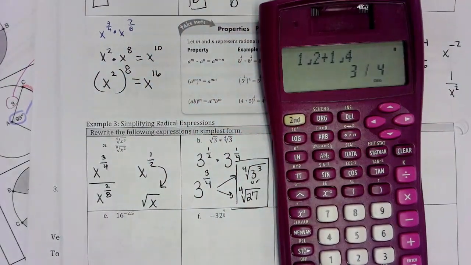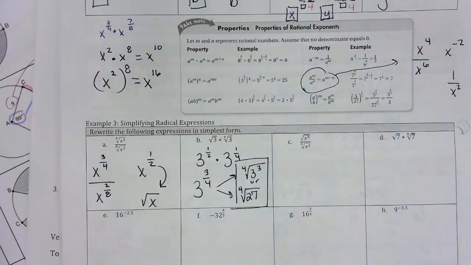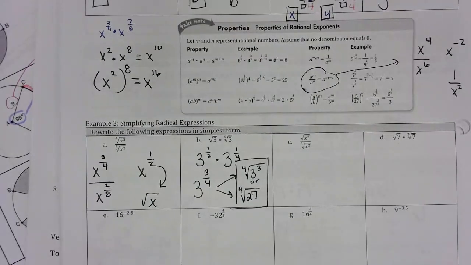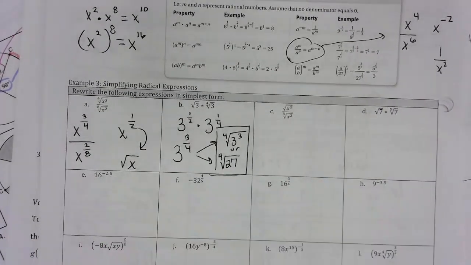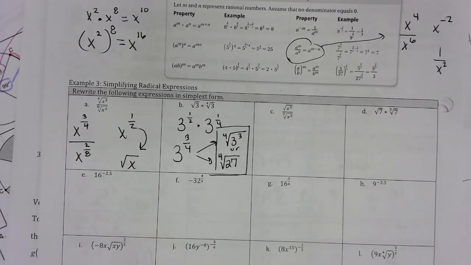Or you could say, I want to put 1 over 16 raised to the 2.5 power. And it doesn't look like a fraction just because of how small it is. But that number, 16 raised to the 2.5, is 1024, so it's 1 over 1024.